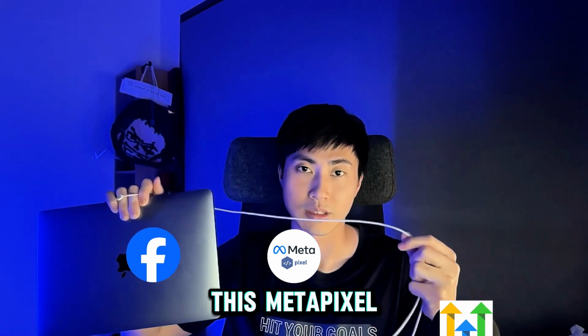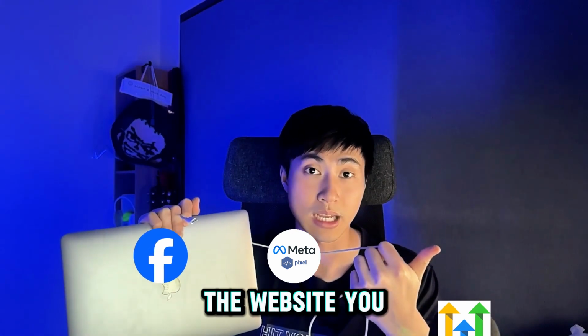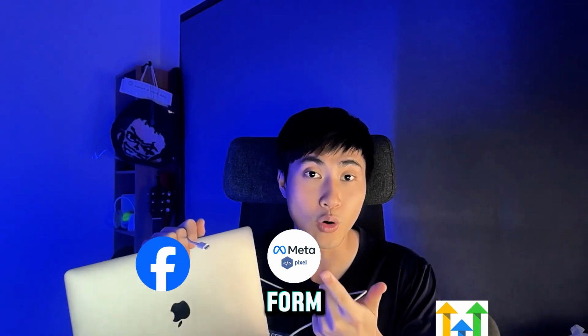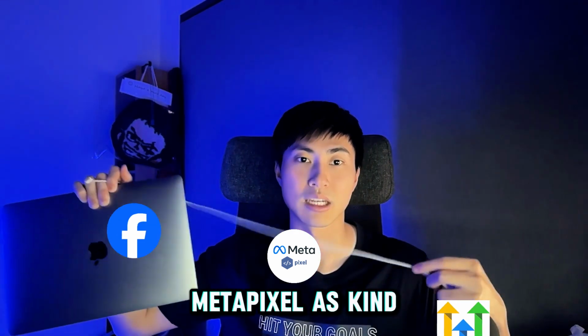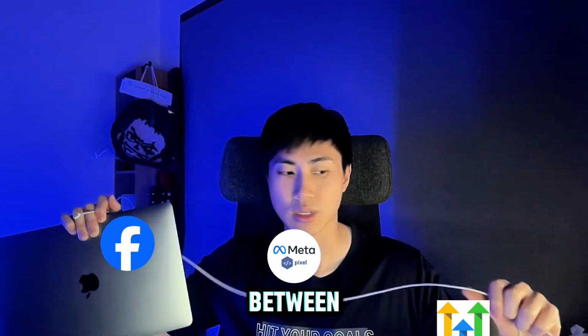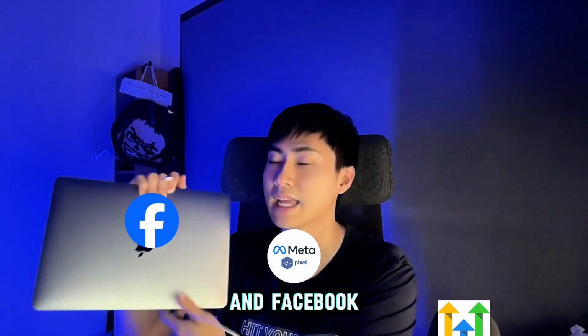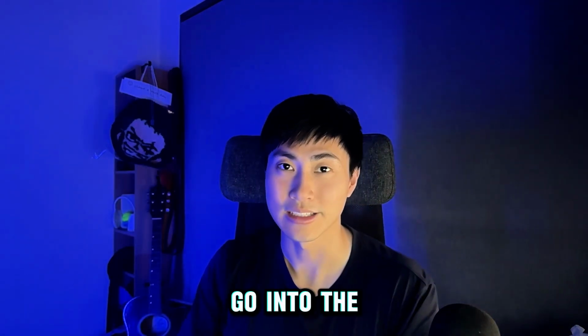this Metapixel. It doesn't matter whether it's through the clicks of a button on the website you want to track, you want to track if someone filled out a form, if you want to track someone actually scheduled an appointment, you need this Metapixel as kind of the in-between messenger relayer between your GoHighLevel websites and Facebook. Alright, hope that made sense. We're actually going to go into the setup now.